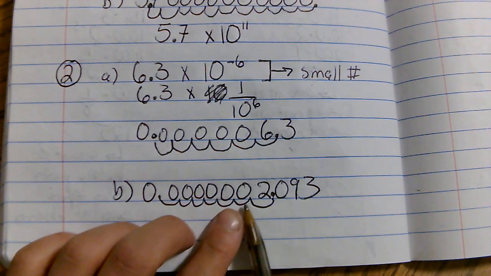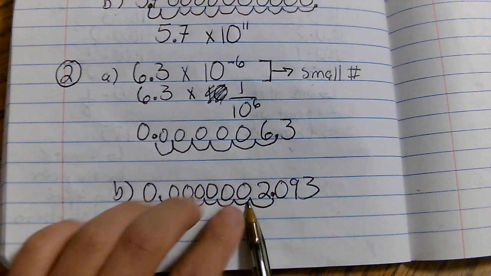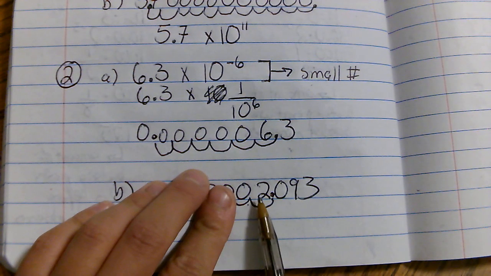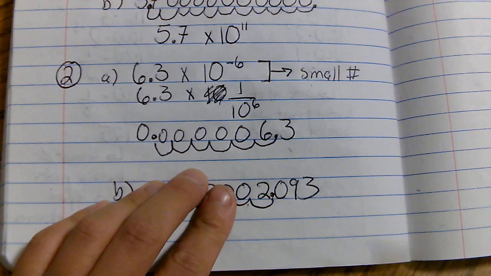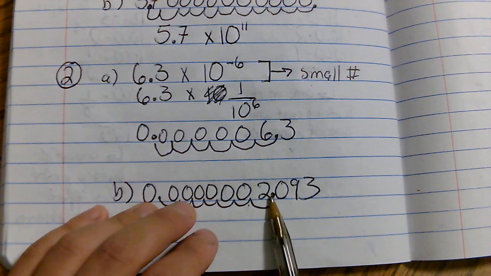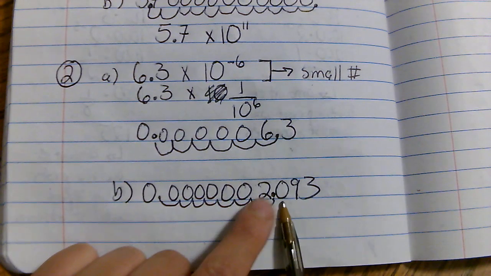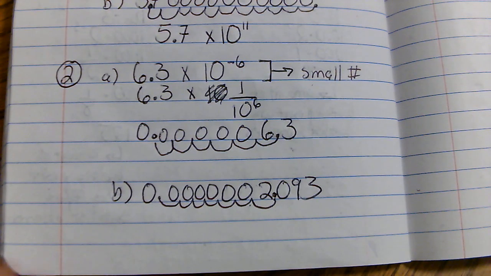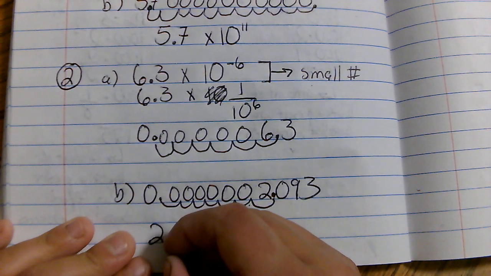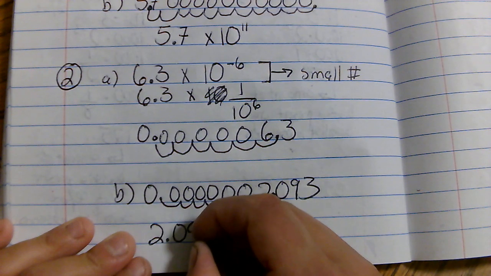If I went right here, it would be too small. It would be 0.2093, and that is not greater than or equal to 1. If I went any more, it would be bigger than 10. So between this 2 and this 0 is where I'm going to stop. So this is going to be my first number.